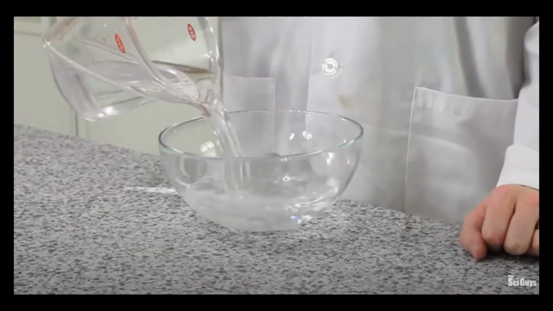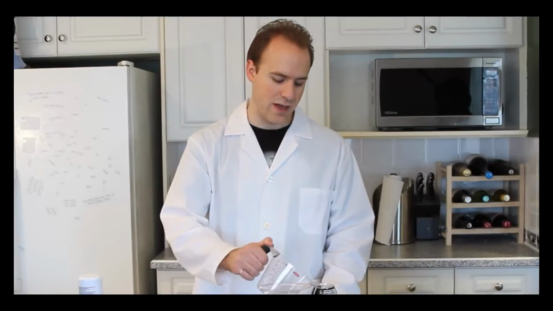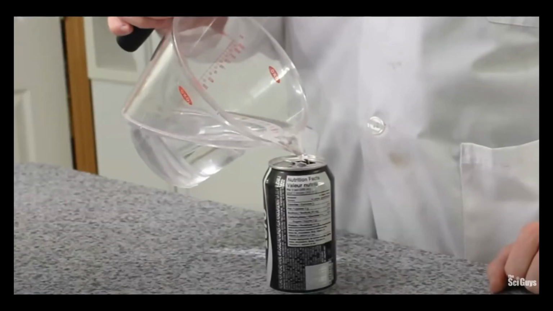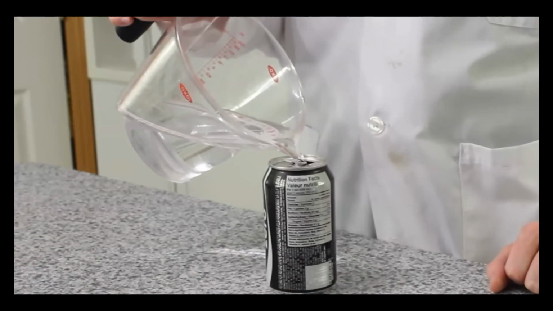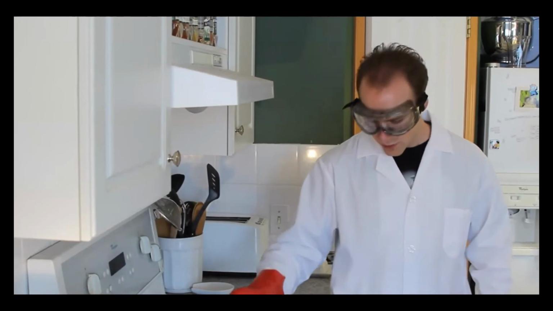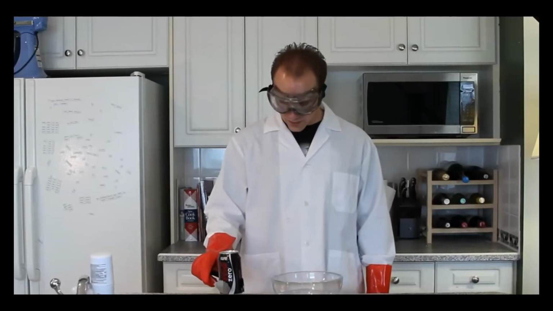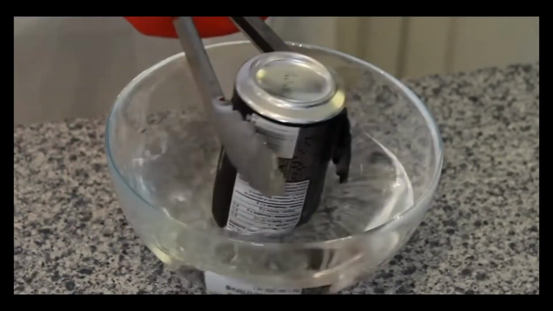The first step in our experiment is to take some cold water and fill up our bowl. The second step of our experiment is to pour about 100 milliliters of water into the can. Turn your stove to medium-high heat and place your can with the water in it in the center of the burner. Leave it there until you see water vapor coming out of the top. Now quickly dunk your can into the water.